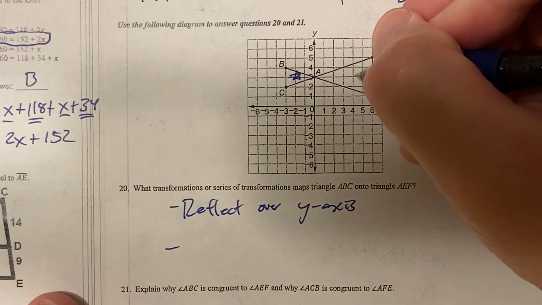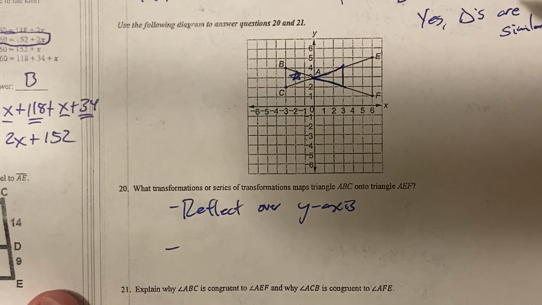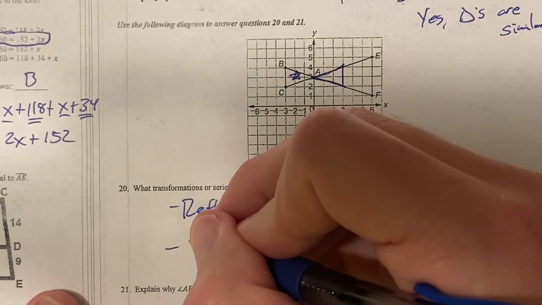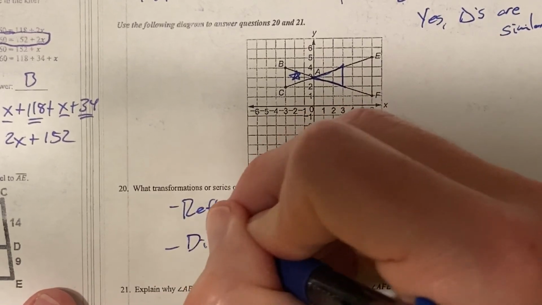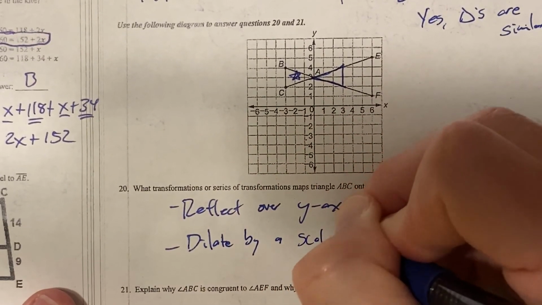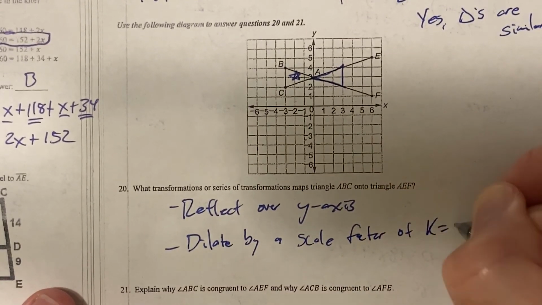And when I do that, it's going to be right here. And then I'm going to need to dilate by a scale factor of k equals 2.